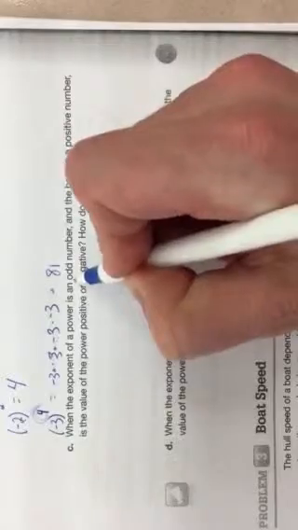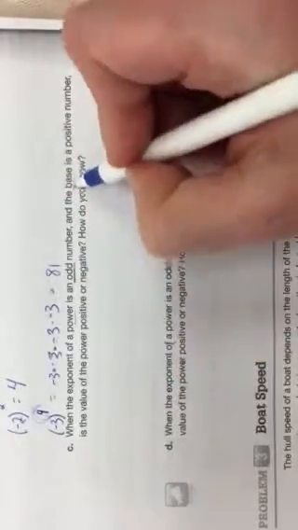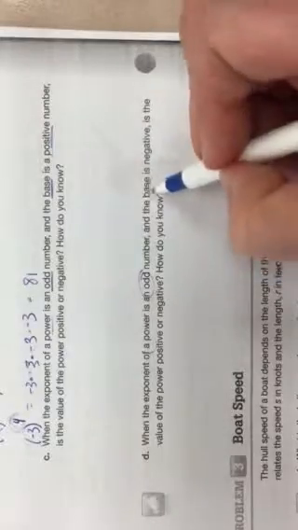And then you do these two by yourself. Here you're talking about the power or the exponent being odd, and the base, this bottom part, being positive. And here you're talking about exponent being odd and the base being negative. So something more like this, okay? So you do C and D on your own.